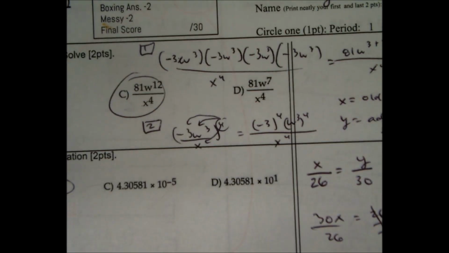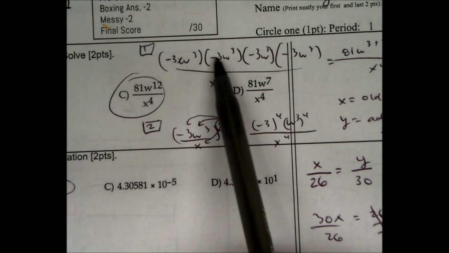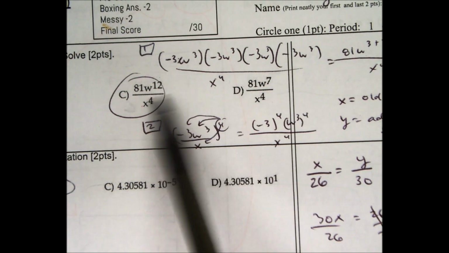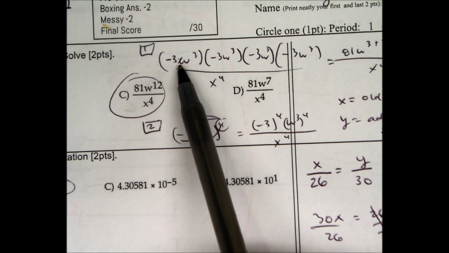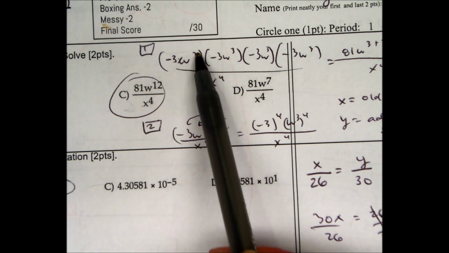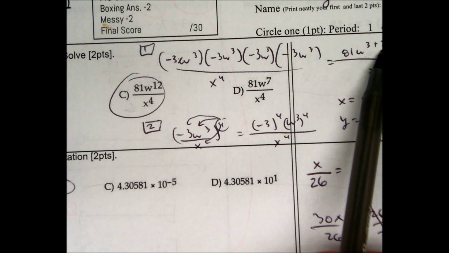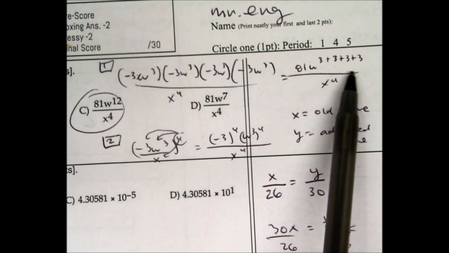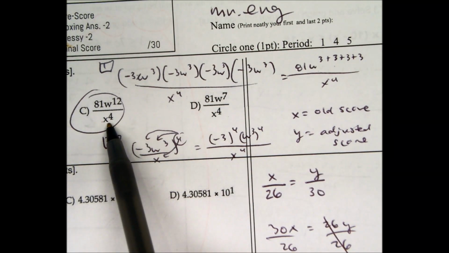So then here you just multiply all your coefficients. Negative 3 times negative 3 is positive 9. 9 times 9 is 81. When you're multiplying the same base, you add the exponents. 3 plus 3 plus 3 plus 3 is 12. So your answer is C.